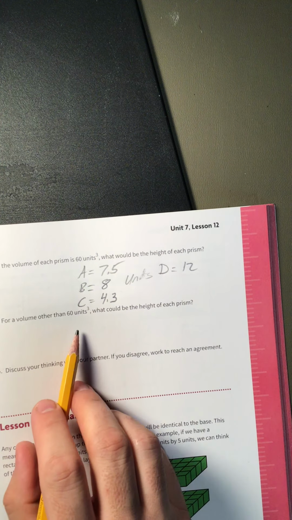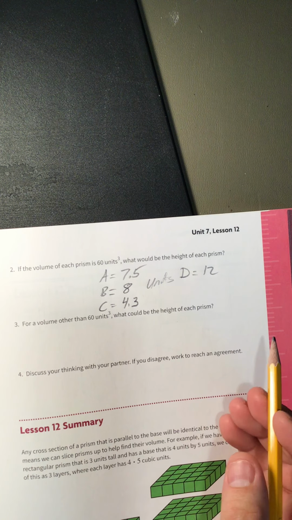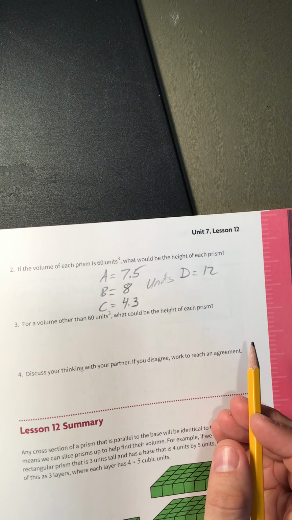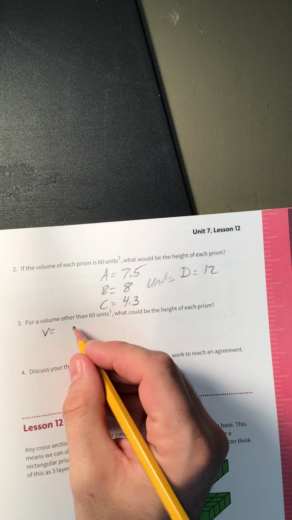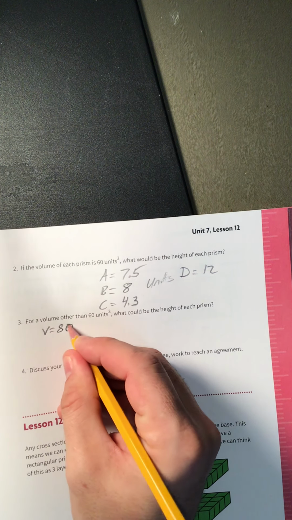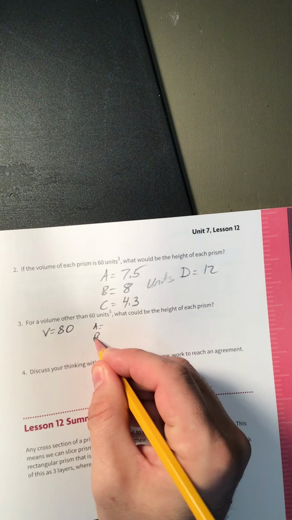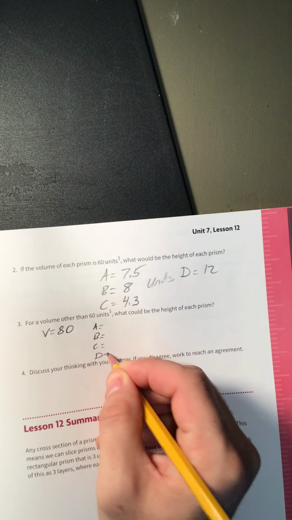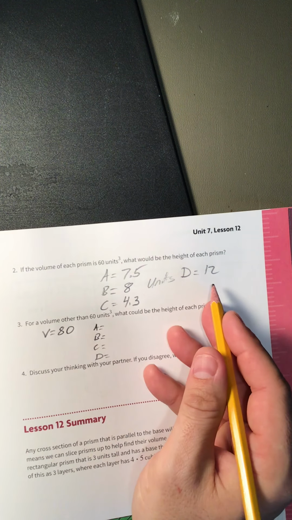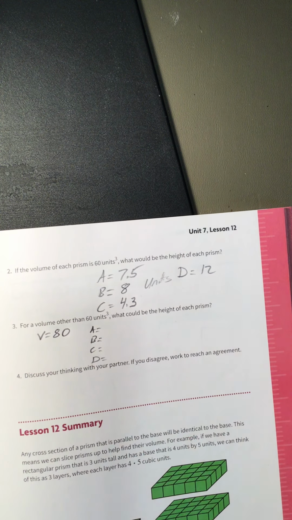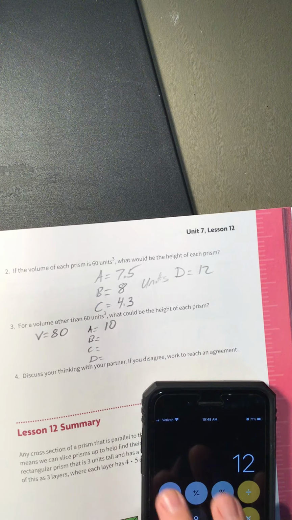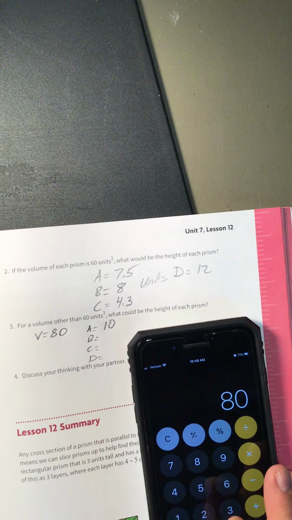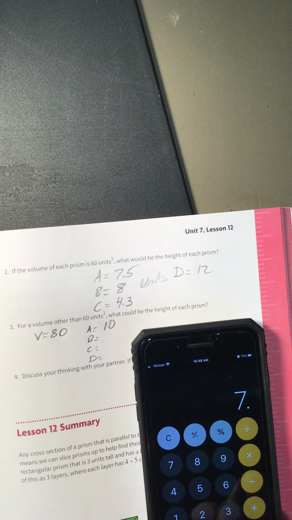For volume other than 60, what could be the height of each prism? Okay, so let's say the volume is 80. So what would the height be? So it's the exact same question we did here. So I'm going to take 80 divided by 8. That's an easy one. 10.